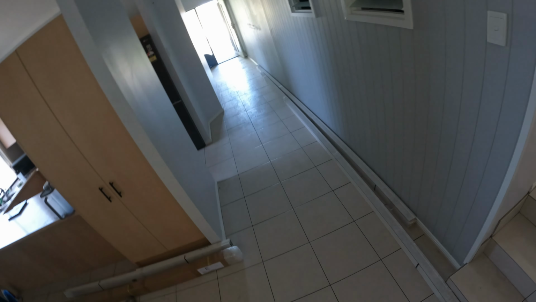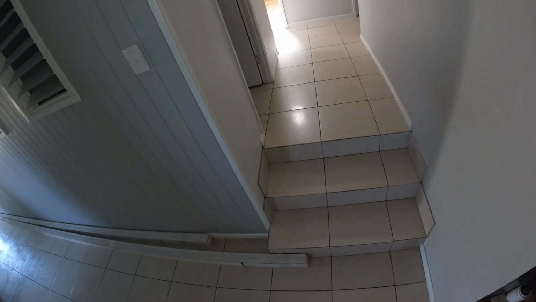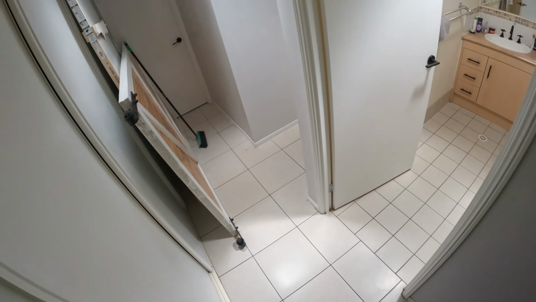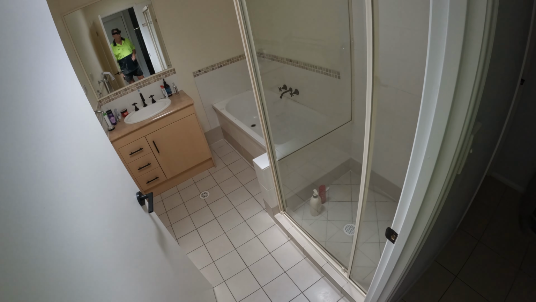It's going to be a 600 by 600 square edge porcelain 600 by 600 tile. Yeah, so that's that. And then, like I've just shown you how to measure up a bathroom.